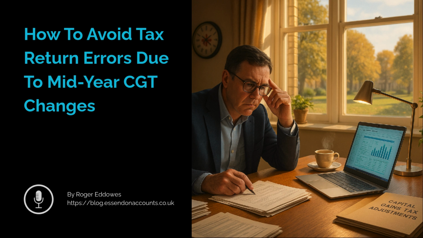So what do the HMRC letters mean? HMRC is contacting taxpayers who reported affected disposals and appear to have under or overcalculated their CGT liability. One letter flags an incorrect adjustment. Another flags no adjustment where one seems needed.